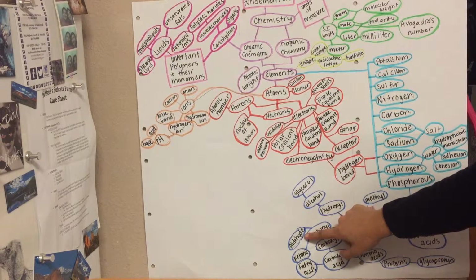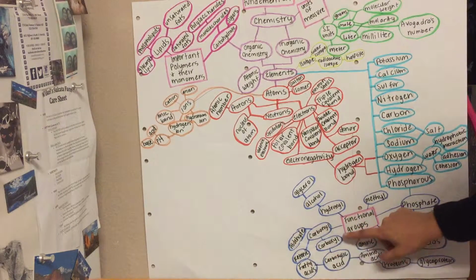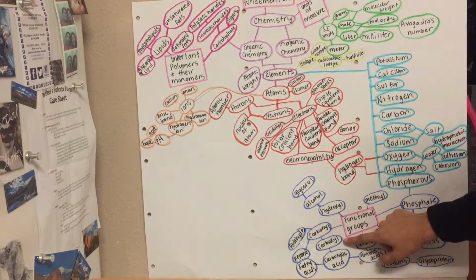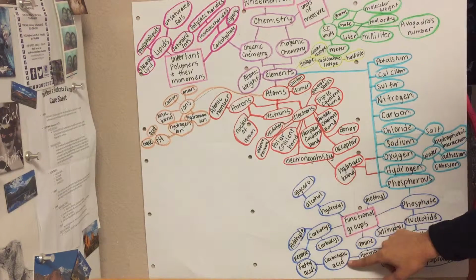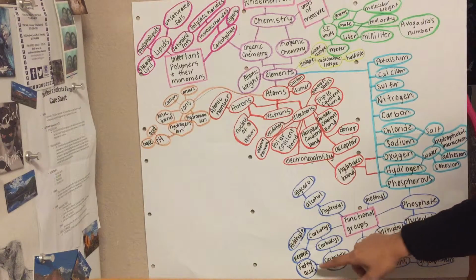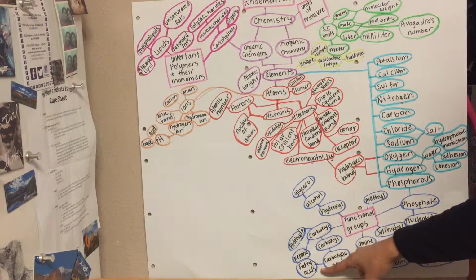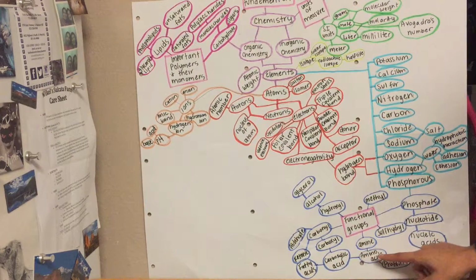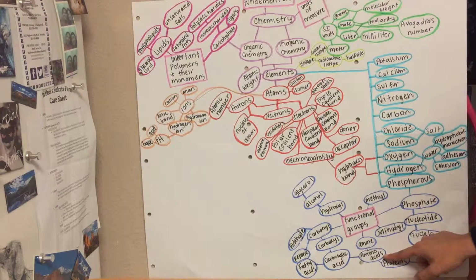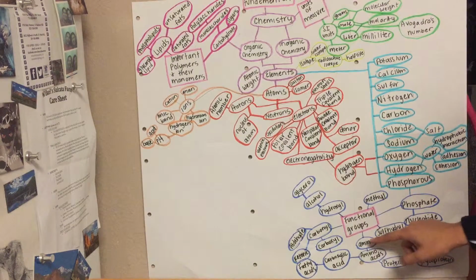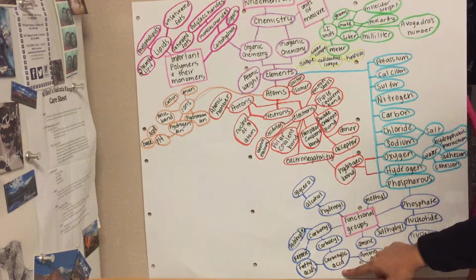aldehyde, ketones, and carboxyl, which is connected to carboxylic acid. And then carboxylic acid is connected to fatty acids, which are carboxylic acids with long hydrocarbon side chains. It's also connected to amino acids, because an amino acid is a molecule that consists of one amine group and at least one carboxylic acid group.